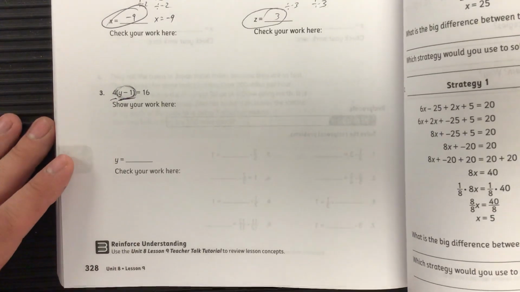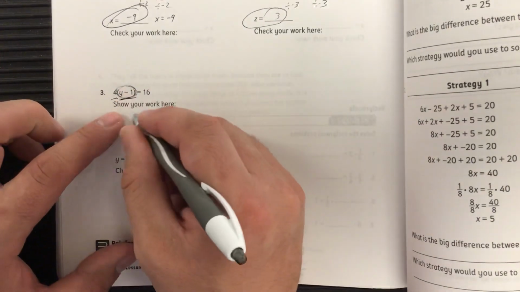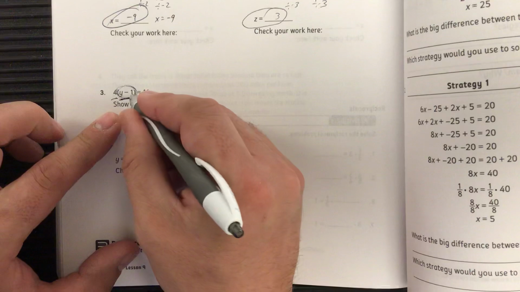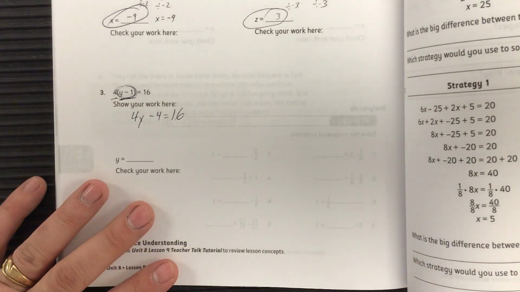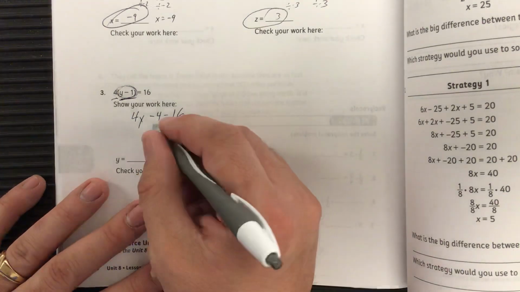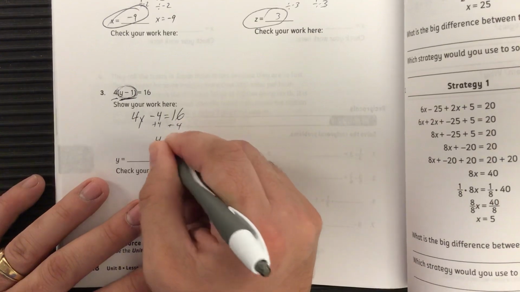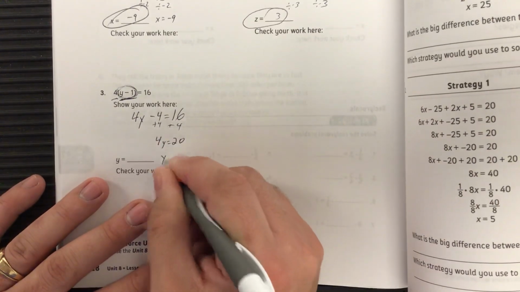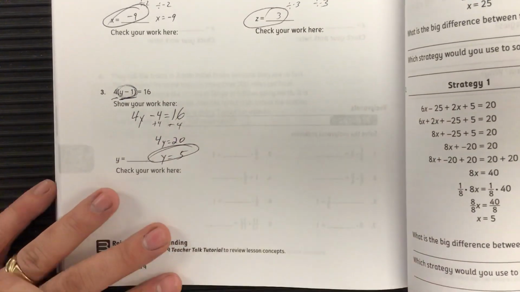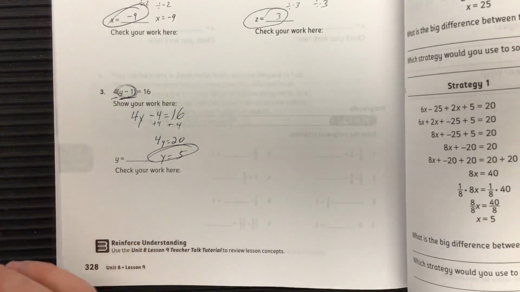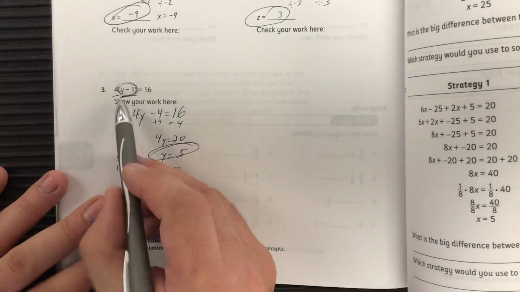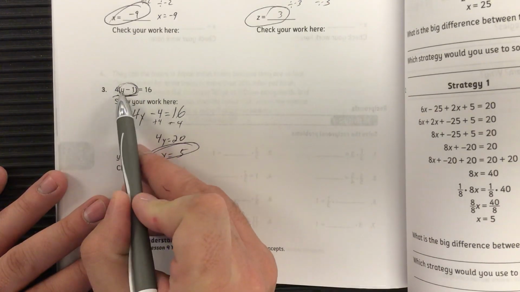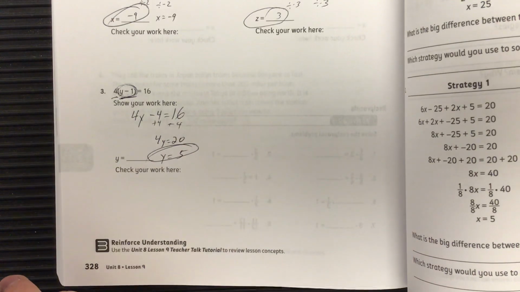Let's distribute. I'm assuming you did that first. 4 times y. 4 times the negative 1. That's what I should have had first. First step, add 4. 4y equals 20. Divide by 4. Y is 5. Again, you can check it. 5 minus 1 is 4. 4 times 4 is 16.